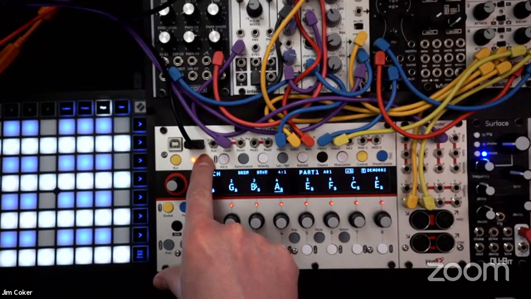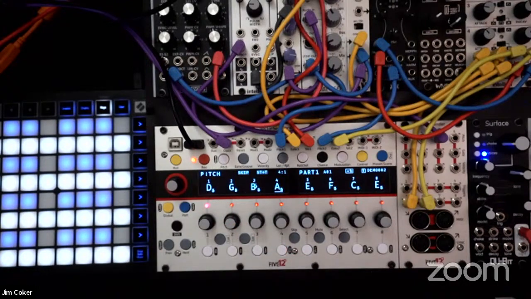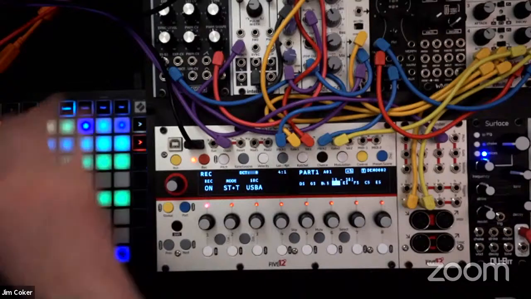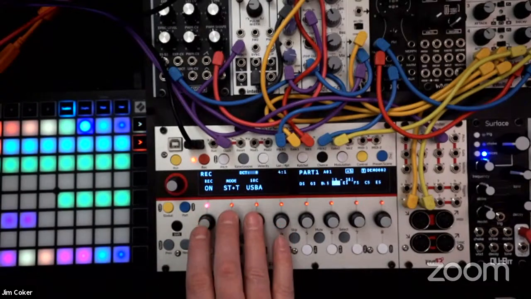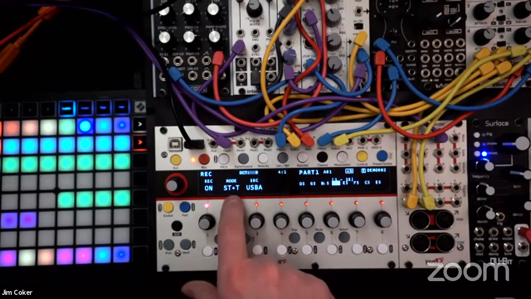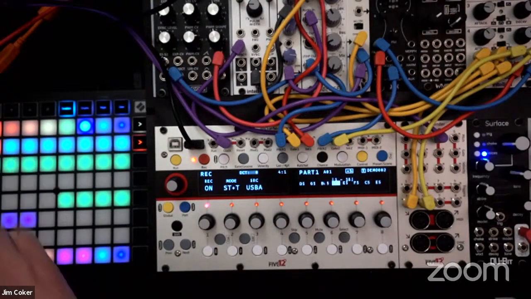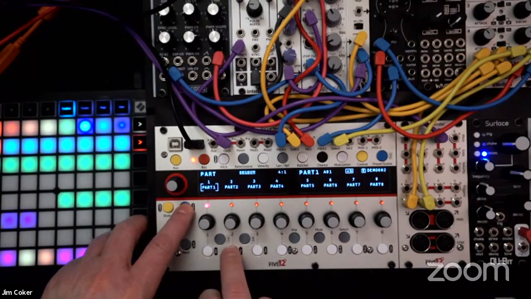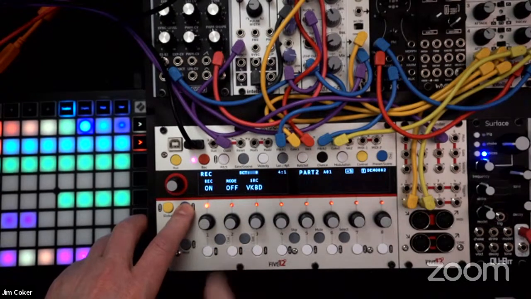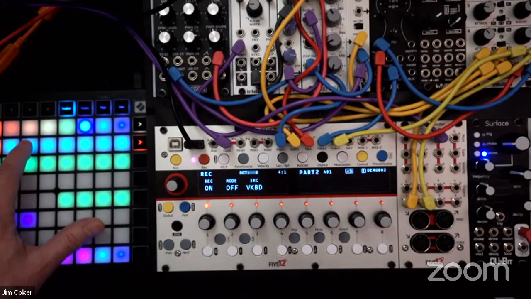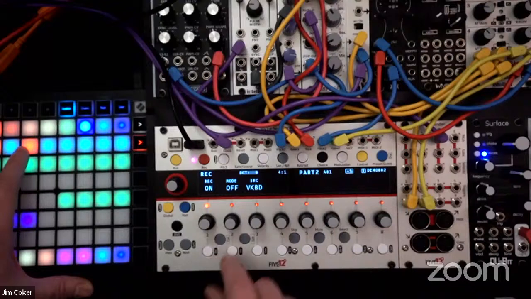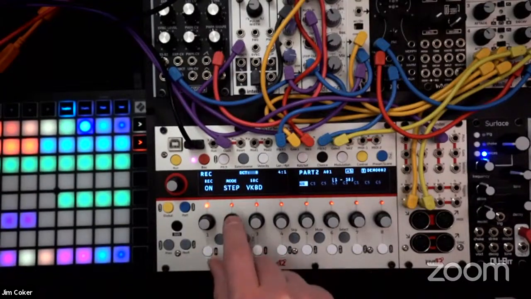Jim, one of the questions in the chat is, what's the record mode that's activated when you activate record via the LaunchPad? Okay, so if there's a mode set for the part, it's that mode on and off. So I can go off and it'll go back to step plus through, which was the one it was set before. On a part, unless you change it to something else, it's going to default to step mode. Okay, there you go.